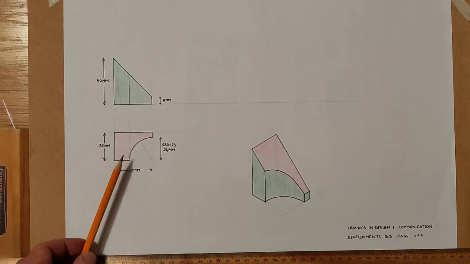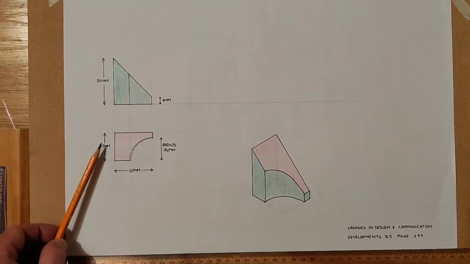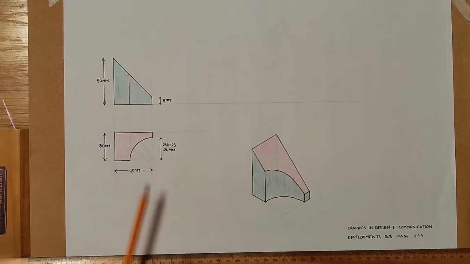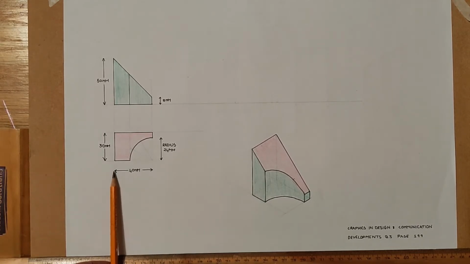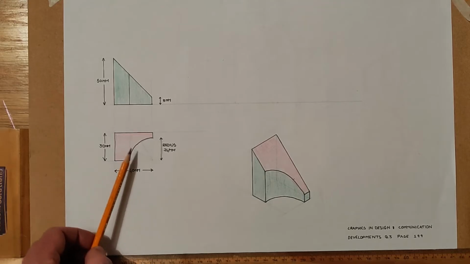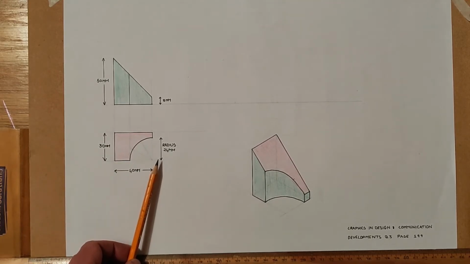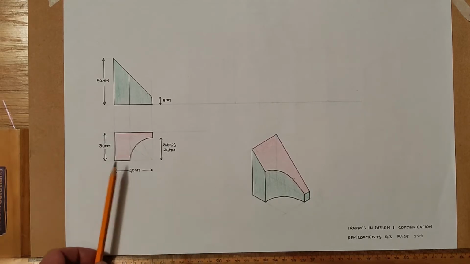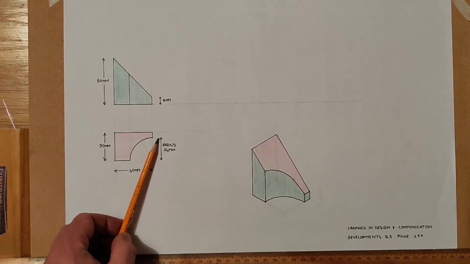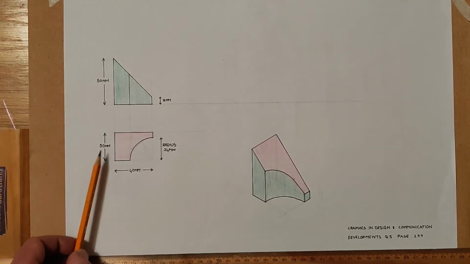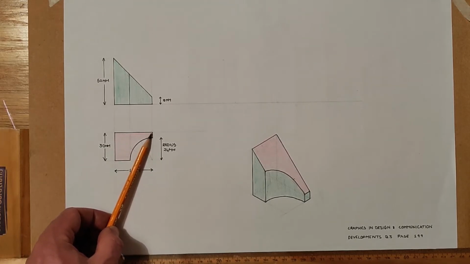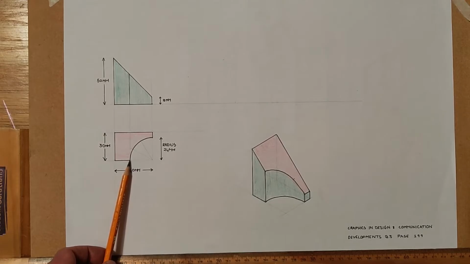Okay, your plan view, of course, the depth from back to front is 30 millimeters, your length here 40 millimeters, and you're given the radius of this arc from the plan view, which is 24 millimeters. So by using that radius of 24, if you take that from the 30 millimeters, it leaves you at this point with 6 millimeters to play with, and it gives you your point here as well, of course.